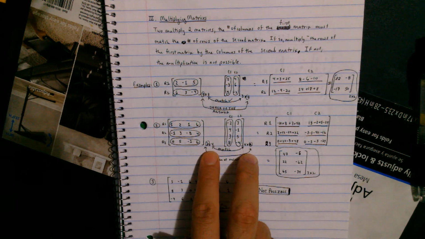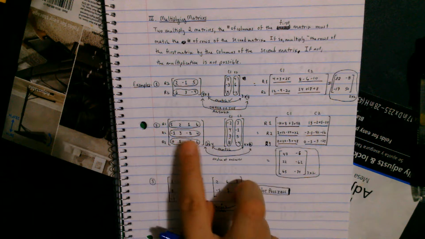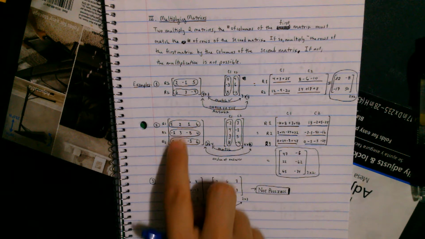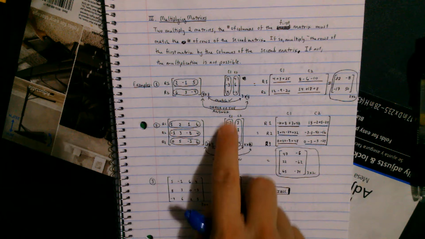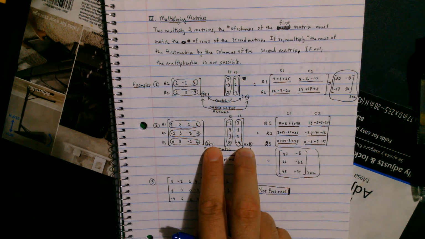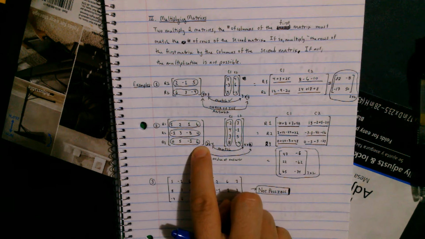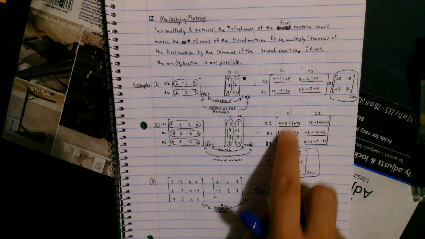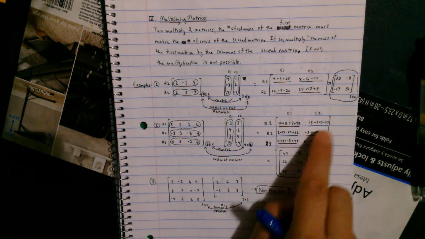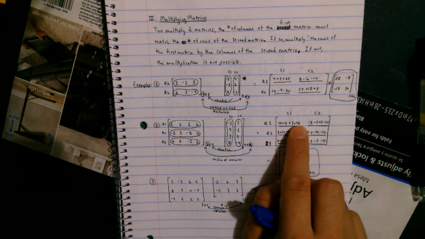Second matrix, second problem here. This is again 3 rows by 4 columns. This is 4 rows by 2 columns. So the interior numbers match. So the answer is going to be a 3 by 2, which means 3 rows and 2 columns. So it tells you how big the answer is going to be, and it tells you how it's going to look. So this is very useful.